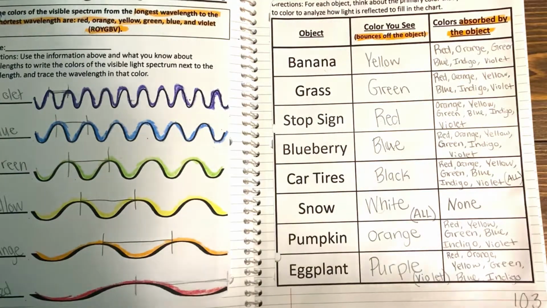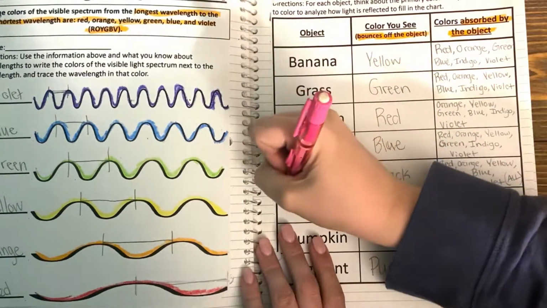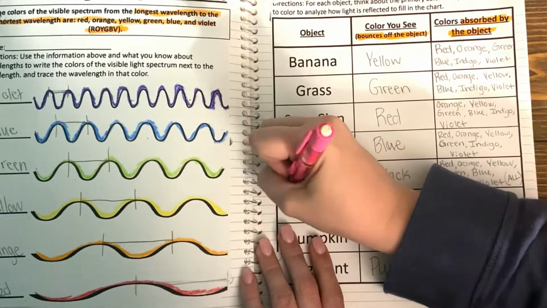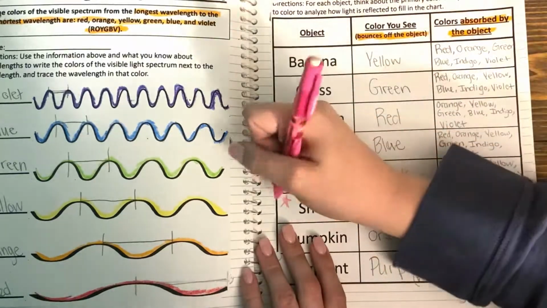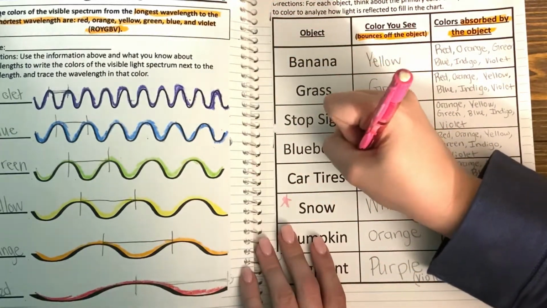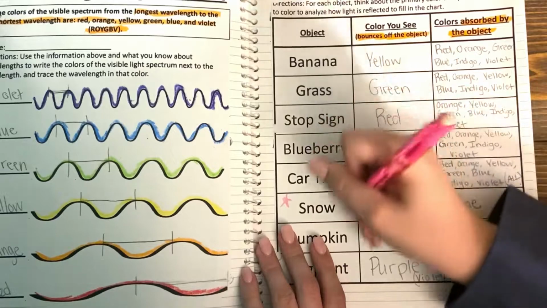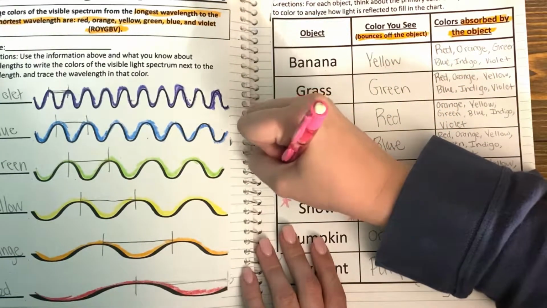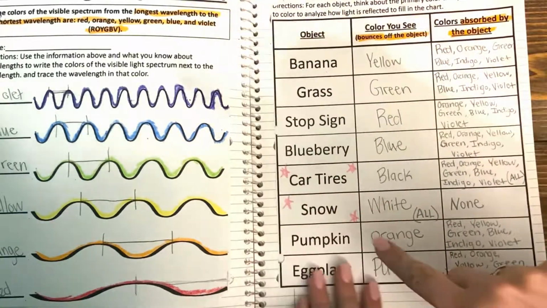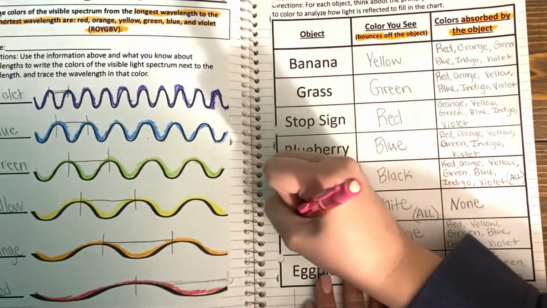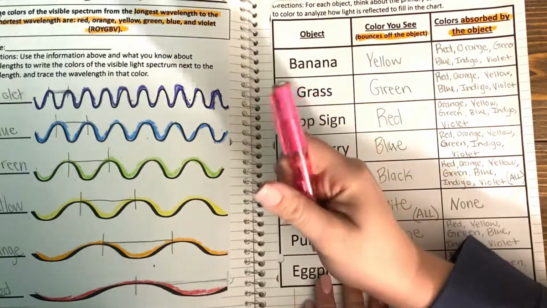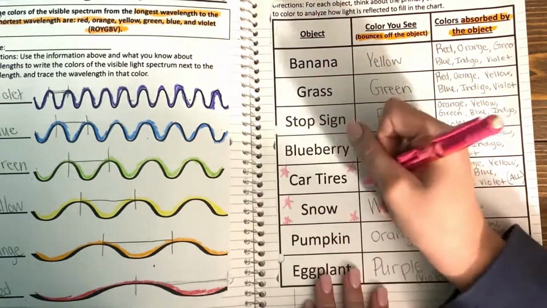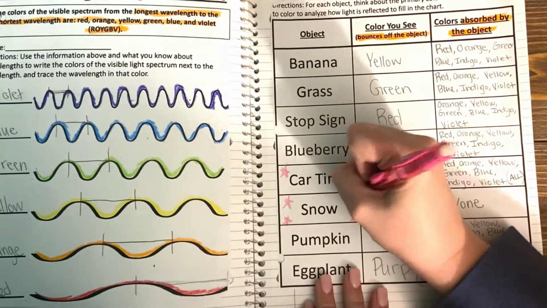Except I'm going to take a colored pencil that I have, and I'm going to draw a star next to snow. And I'm also going to draw a star next to car tires. The reason I'm doing that is because car tires and snow are different than everything else. Not just car tires and snow.